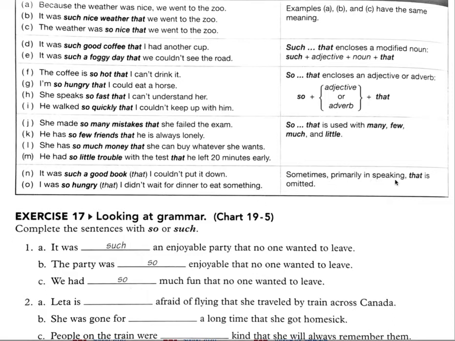Sometimes, primarily in speaking, that is omitted. You may omit it when you're speaking. If you use it, that's okay. But when you're writing, you would have to include it. That's why here that is in parentheses, because if you're speaking, you don't have to. That's the speaker's option. But if you're writing, the writer has no option. He or she has to use that.